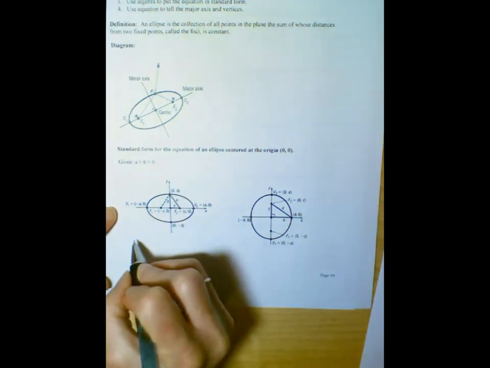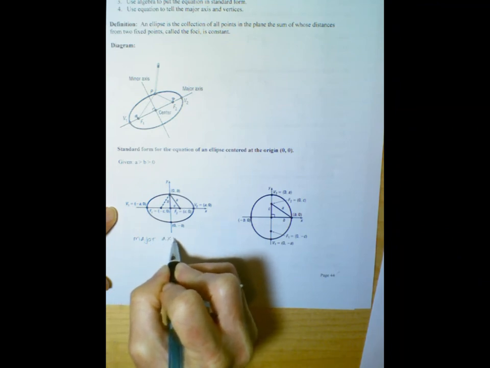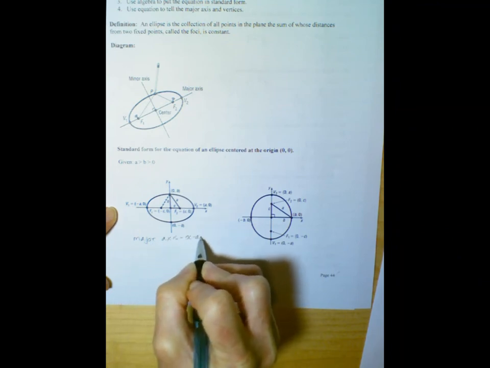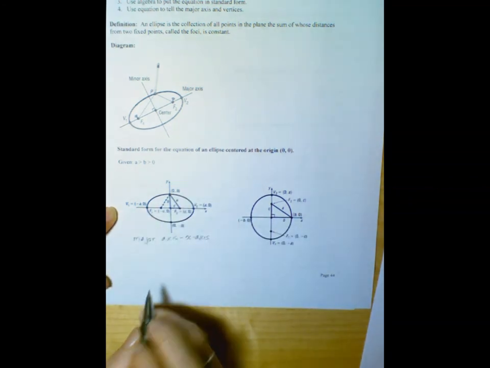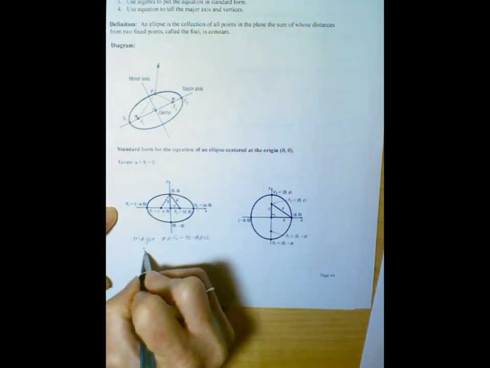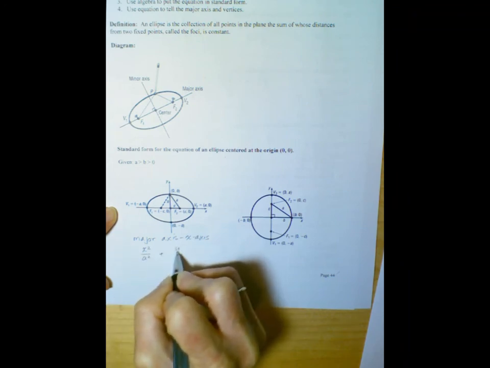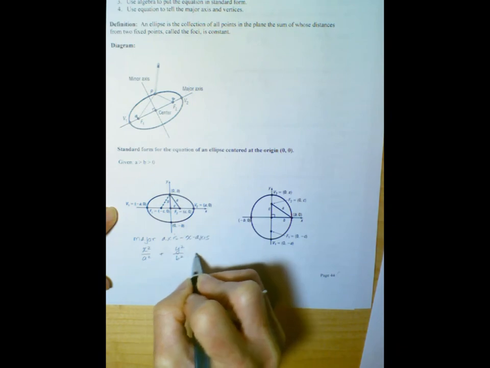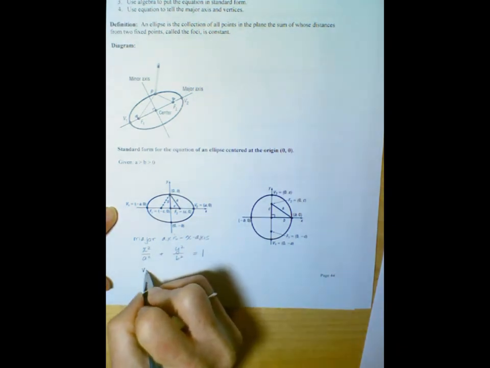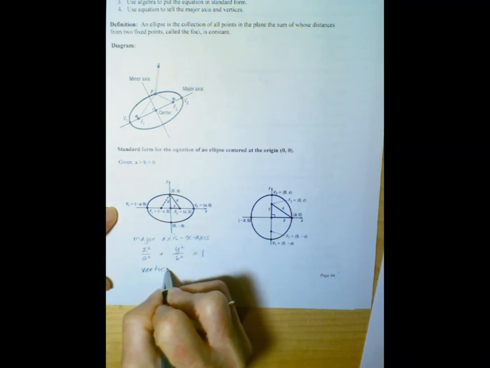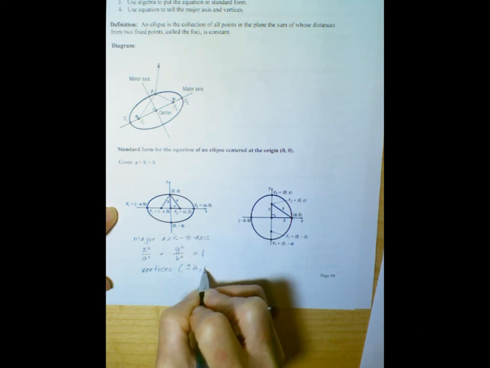So in this case, the major axis is the x-axis for this diagram, and for this equation we're going to write x squared over a squared plus y squared over b squared equals 1. Always equals 1. The vertices are always at plus or minus a, 0.